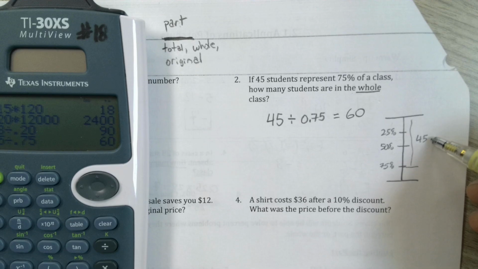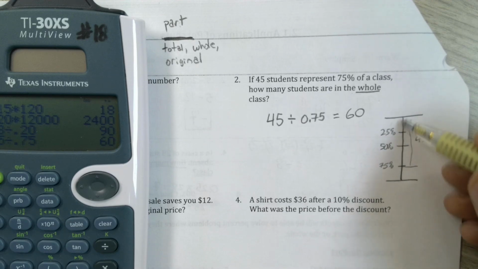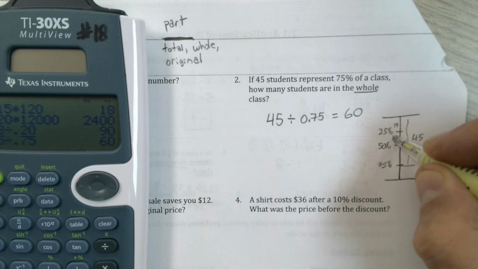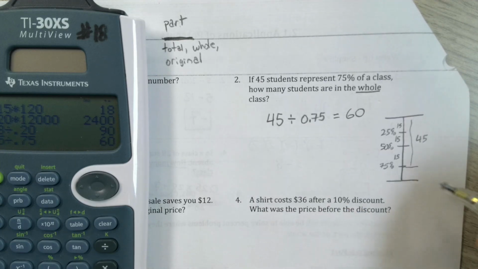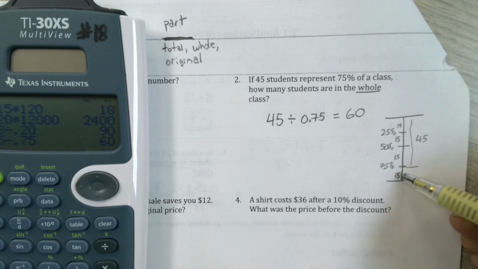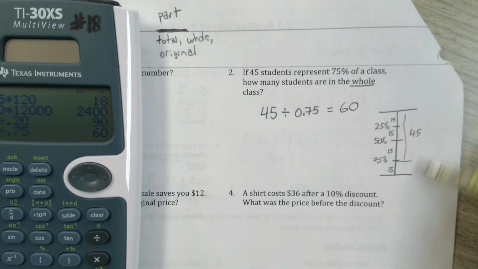So 75% is 45 students, from here to here. That's actually 15 students for every 25%. 15, 15, and 15 is 45. This last part has to be 15 as well. So if I do 45 plus another 15, that gives me 60. So just to give you a visual representation of that breakdown: 25% of the class is 15, and you have 4 25s.